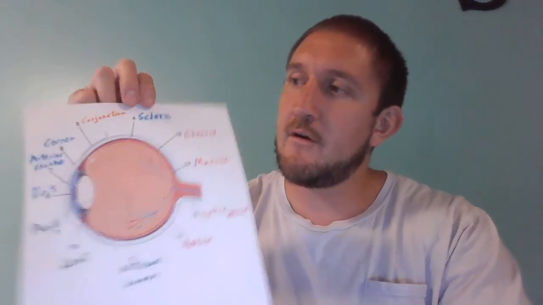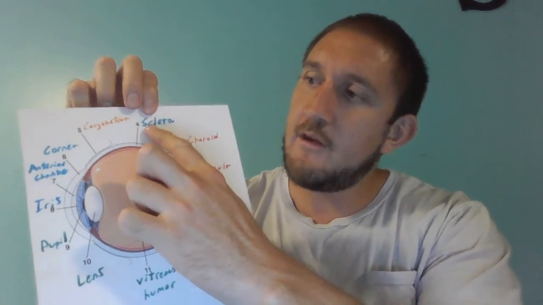So in my diagram here, the sclera is going to be right there. Now, the sclera is the white part of the eye that covers almost the entirety of the eye. It is a supporting wall of the eyeball. The sclera helps maintain eyeball shape and protects it from injury. This surrounds the iris and the muscles of the eye attached to the sclera.